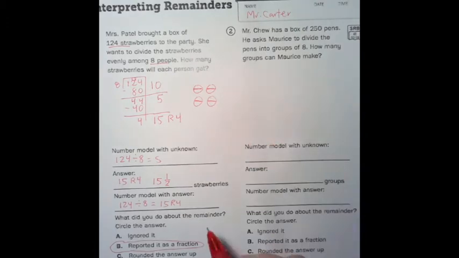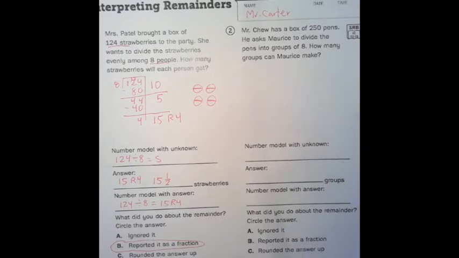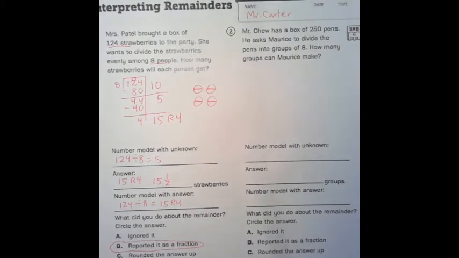So we didn't round the answer up, but we reported it as a fraction. Why? Because we were able to cut the remaining strawberries in half.